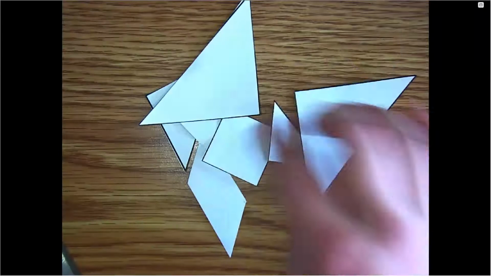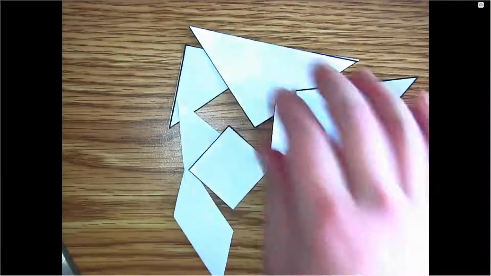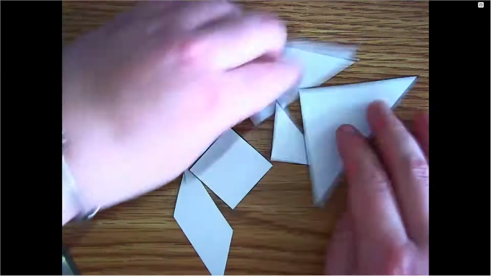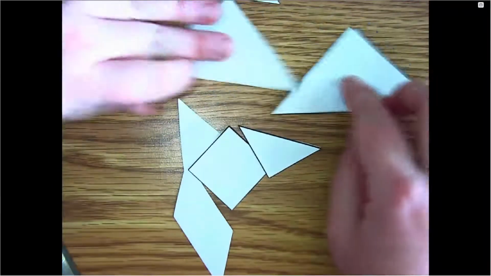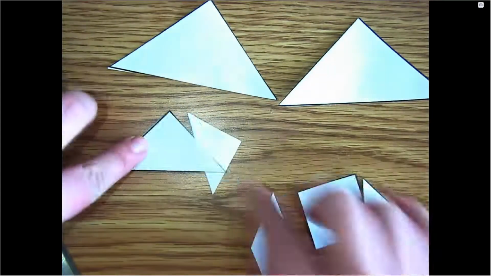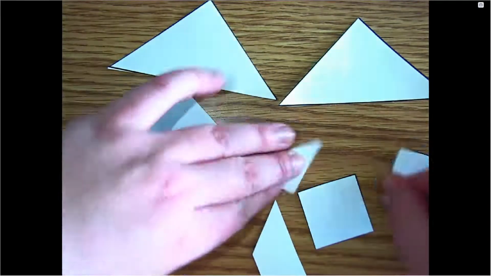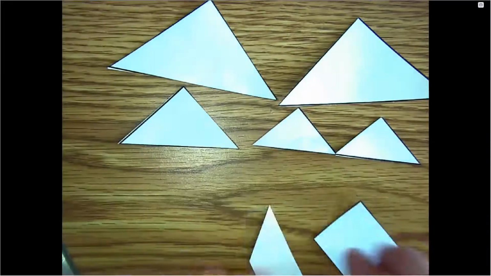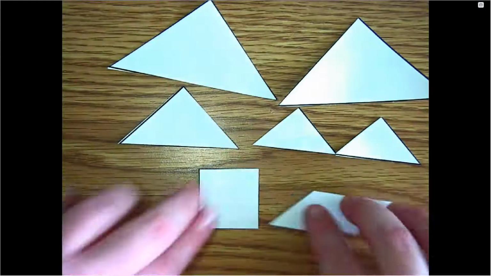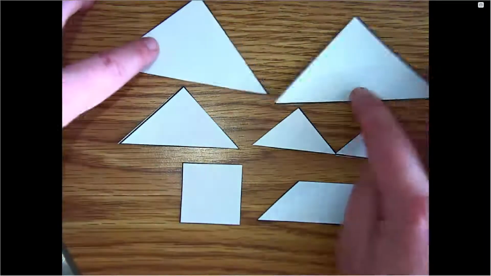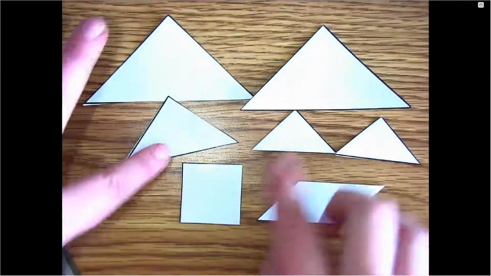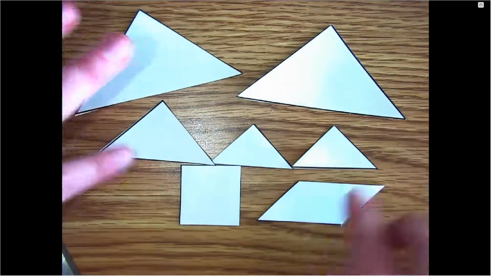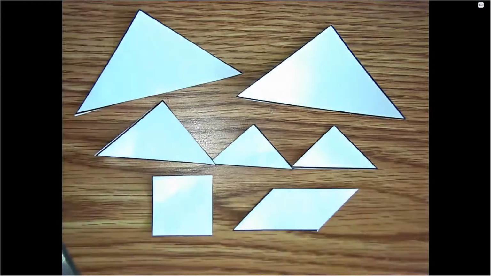All right. Pause the video until all of your shapes are cut out like mine. You should have 2 large triangles, a medium-sized triangle, 2 small triangles, a square, and a rhombus. Pause the video, make sure that you have the same shapes that I have, and then hit play.